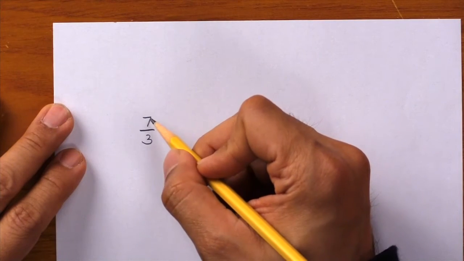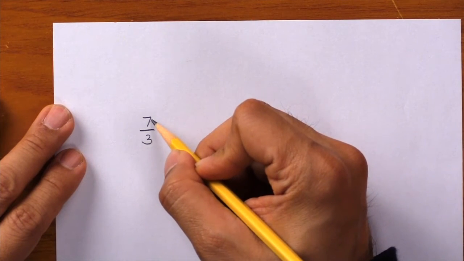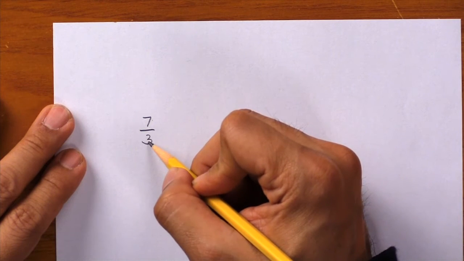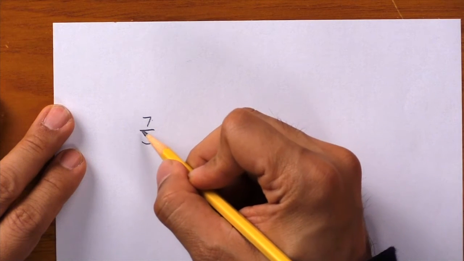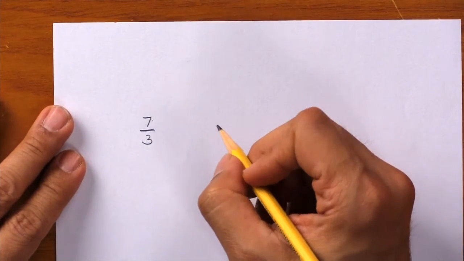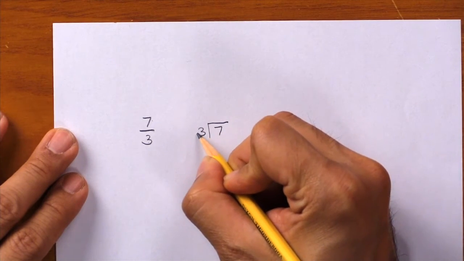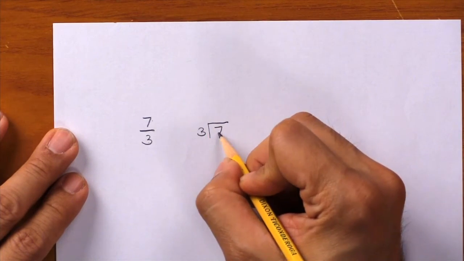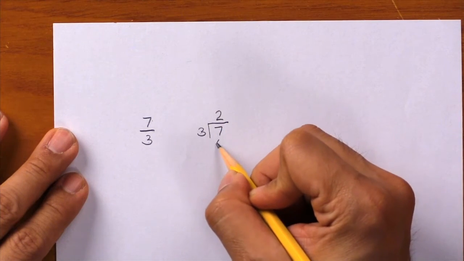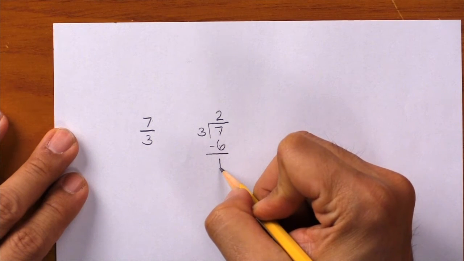Here we have the fraction 7/3, which is an improper fraction because the numerator is larger than the denominator. 7/3 can also be read as 7 divided by 3. So let's write that down as a long division problem. Here's 7 divided by 3. 3 goes into 7 2 times. 2 times 3 is 6. 7 minus 6 is 1.